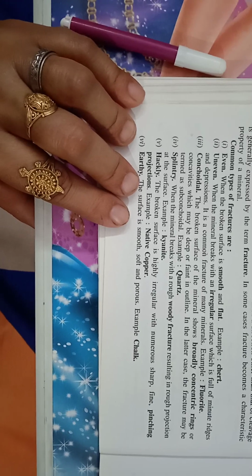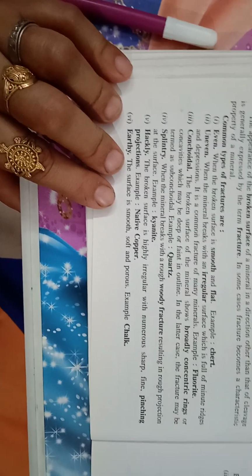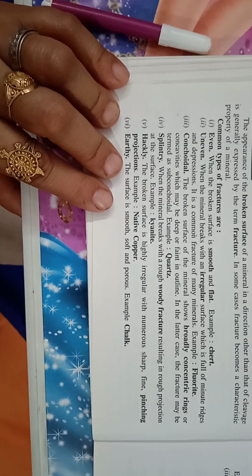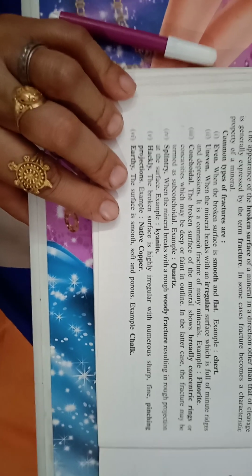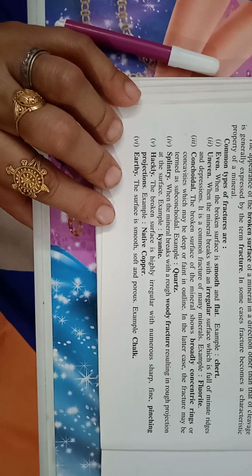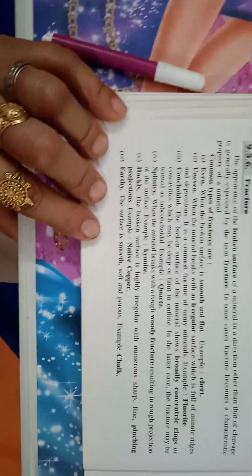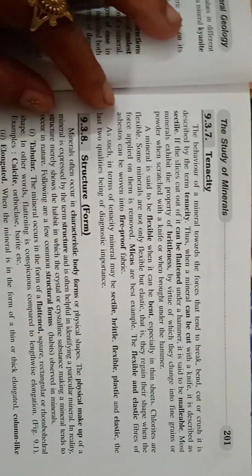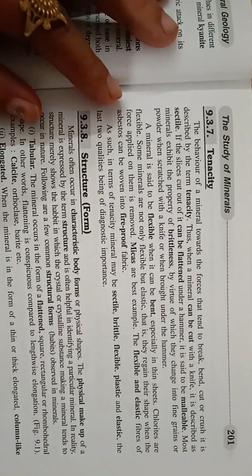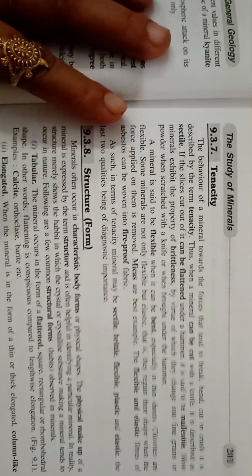Hackly, the broken surface is highly irregular with numerous sharp, fine, pricking points. Earthy, the surface is smooth, soft and porous. Example, chalk. Tenacity, ये क्या है? The behavior of a mineral towards the force that tends to break it.